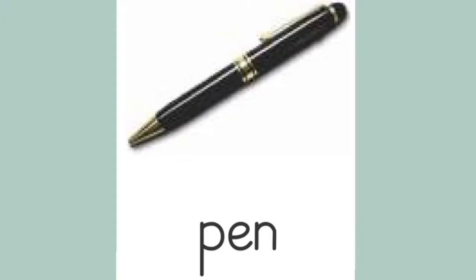Hen. It is a farm bird. H says H. E says E. N says N. Hen. Pen. It is what we write with. P says P. E says E. N says N. Pen.